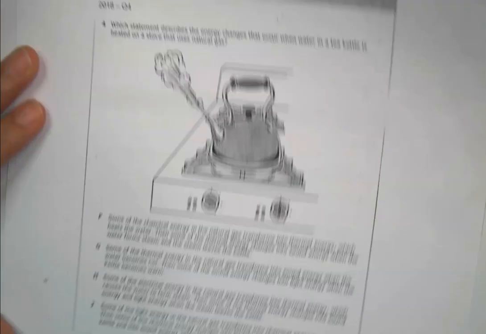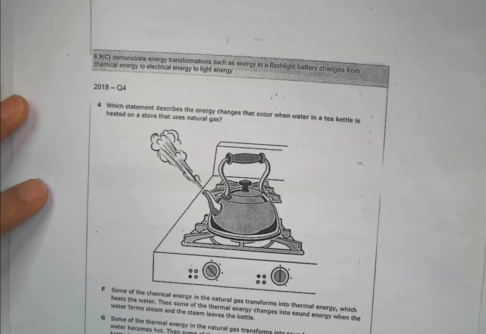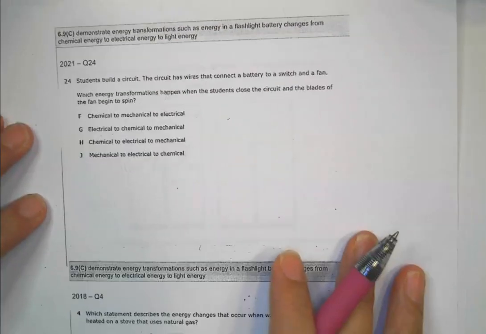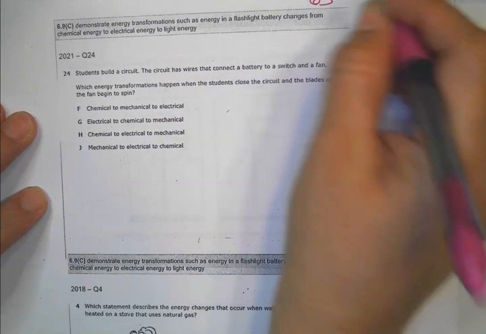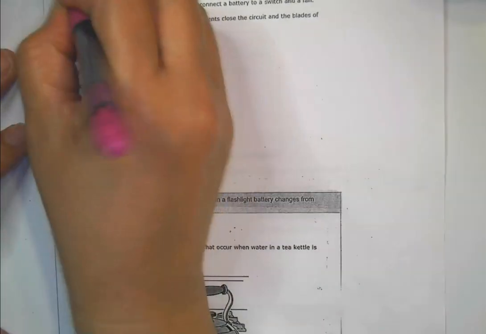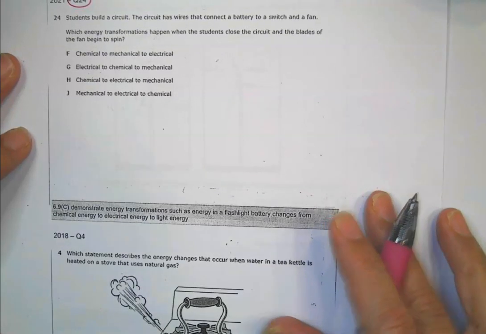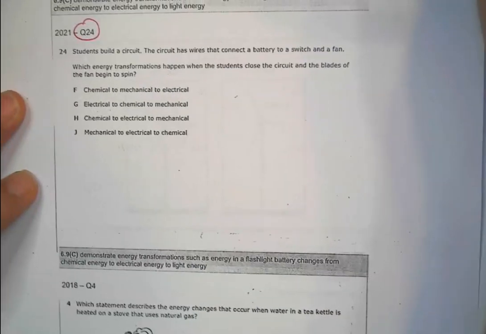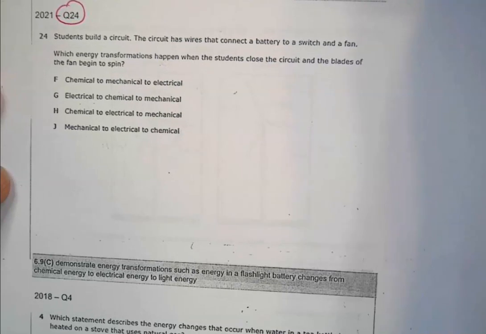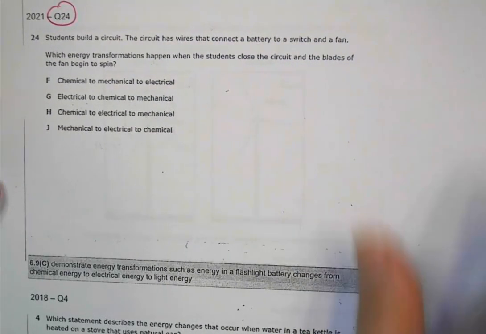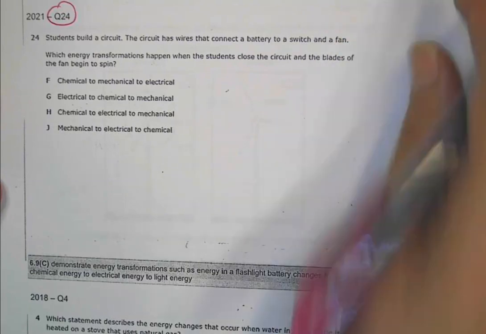Let's go to page 63. Okay, page 63. On page 63, let me put it up here. There we go. So then it says question 24. This one looks kind of small for us to read. So let me go ahead and, I'm having trouble with my apparatus, but that doesn't matter.